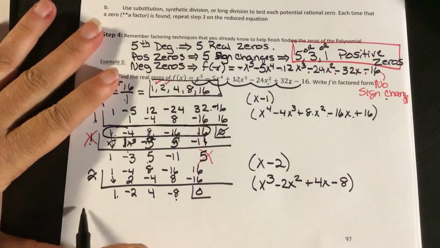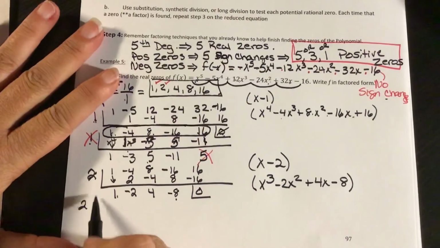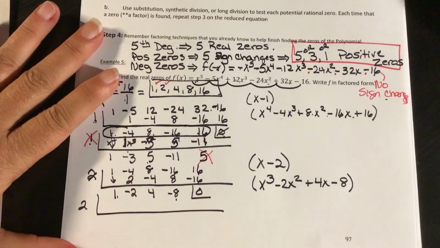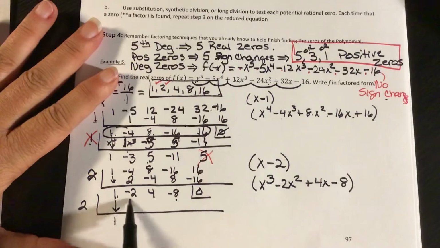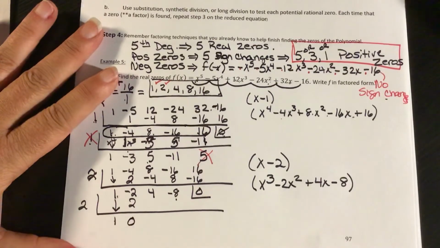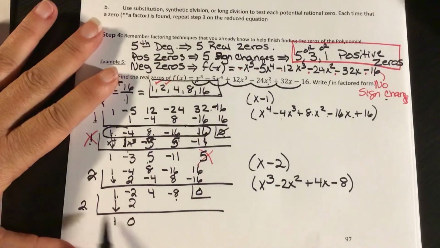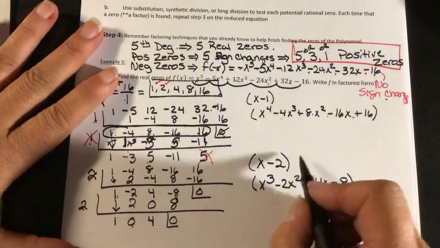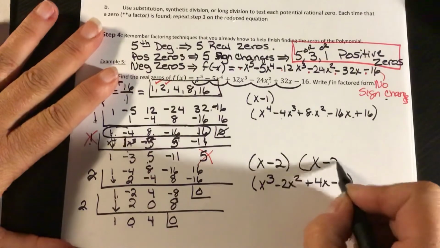I'm going to try synthetic division again with another 2. Bring down this number. 2 times 1 is 2. Add down, I get 0. 2 times 0 is 0. Add down, I get 4. 2 times 4 is 8. Add down, and I get 0. So I have another factor of x minus 2.